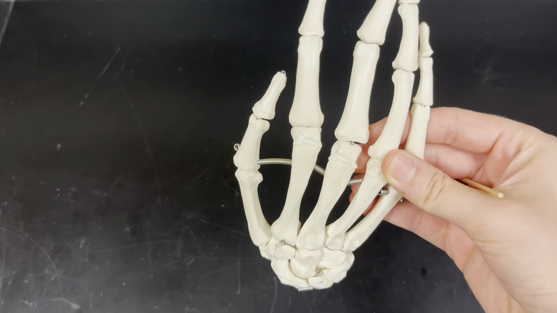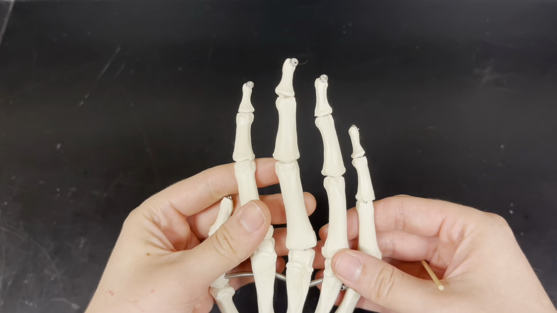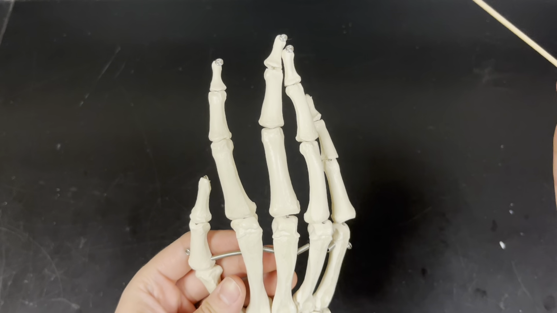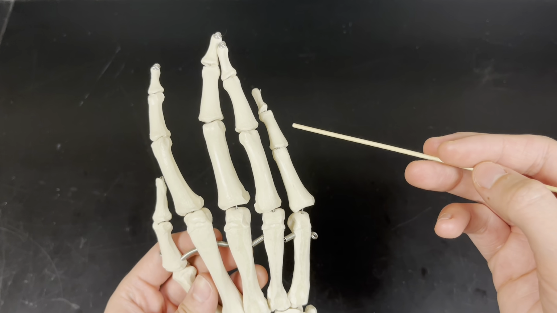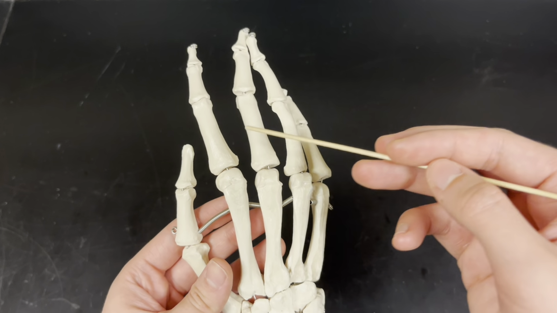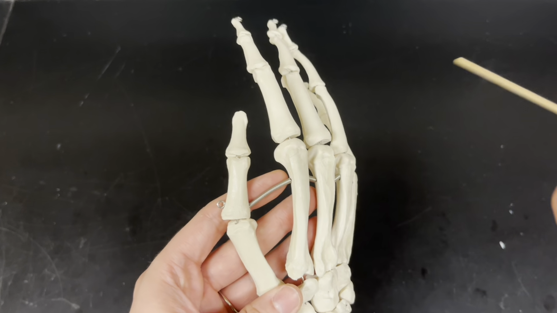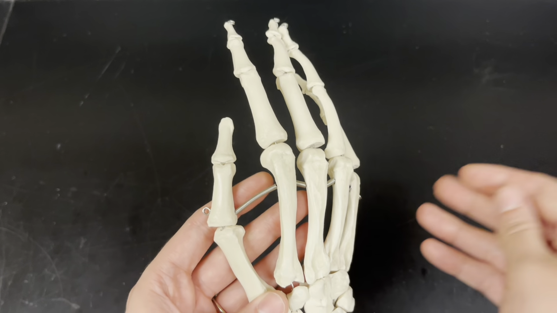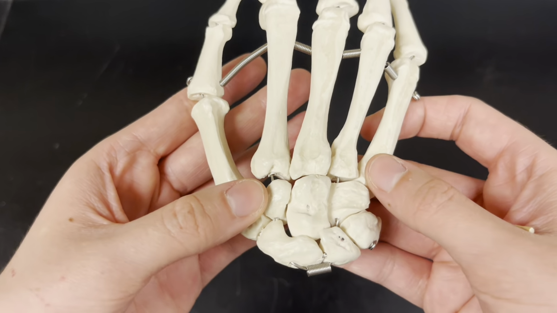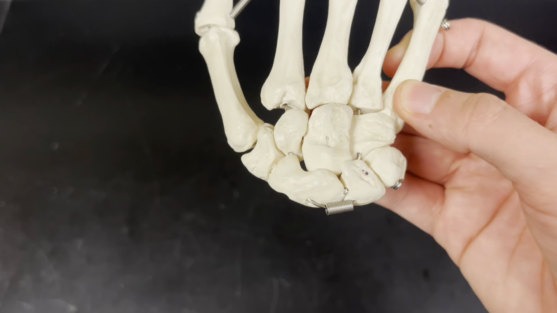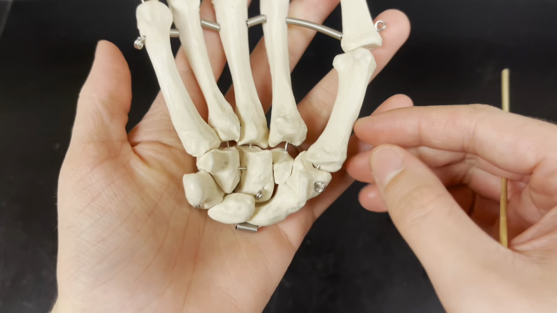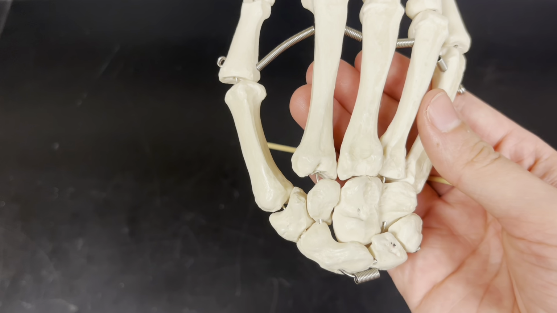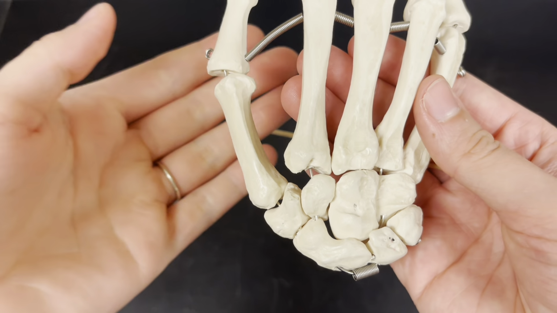Now each one of these individually is called a phalanx. We have our distal phalanx, we have our middle phalanx, and we have our proximal phalanx. Now if you'll notice, the thumb does not have a middle phalanx between its distal and proximal phalanx. Moving on down here, there's a lot of different bones and they can be kind of confusing to look at. This might be a really good time to come up with a mnemonic device to help you remember the names of these bones. Let's go ahead and go through them.